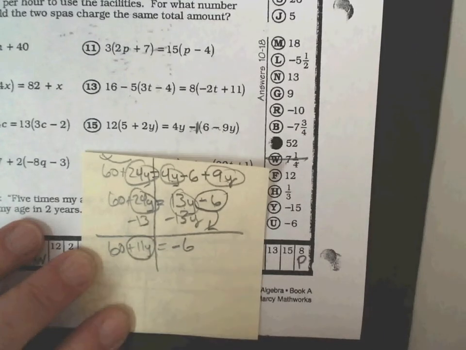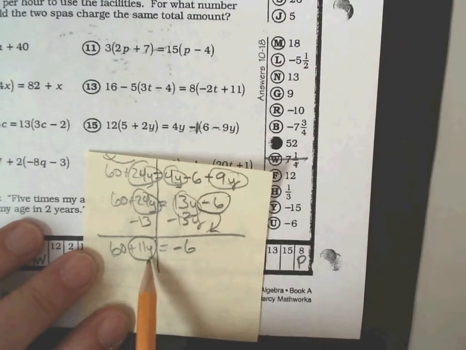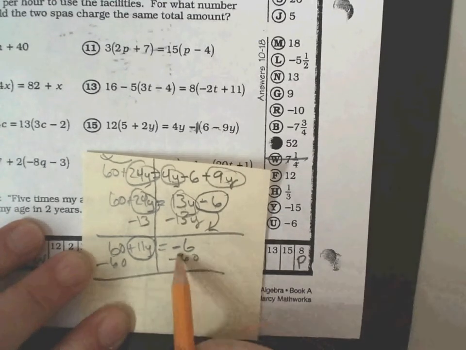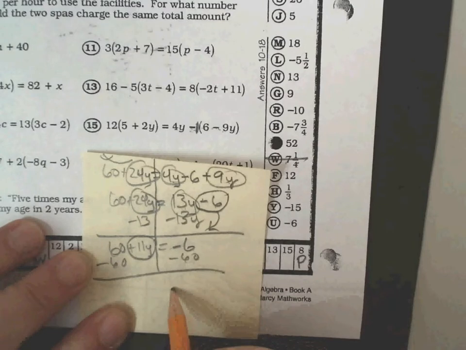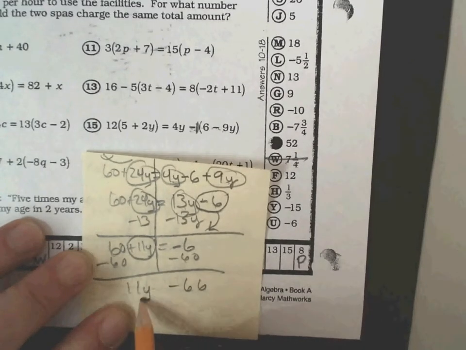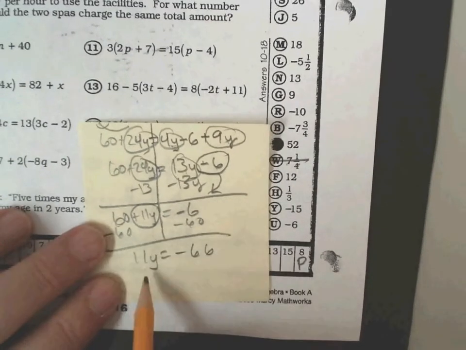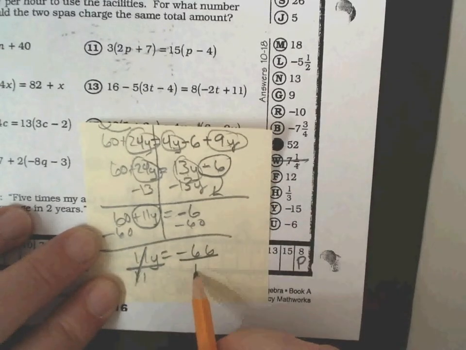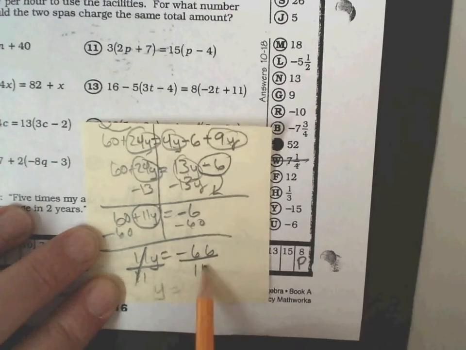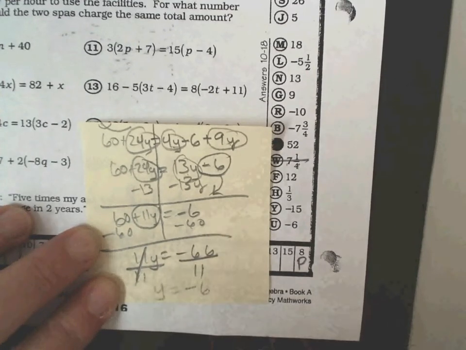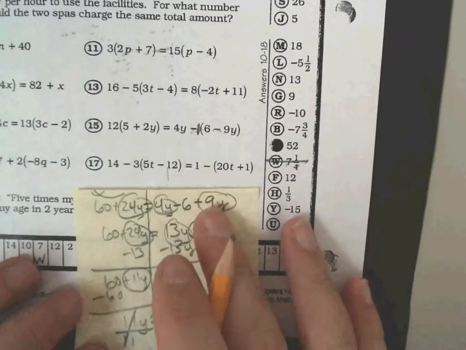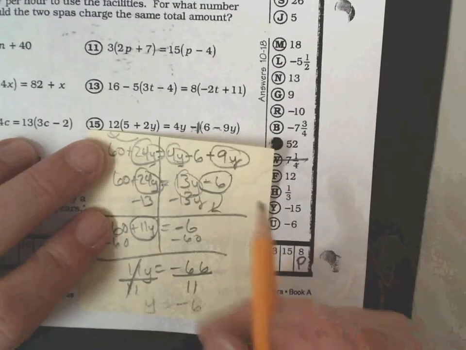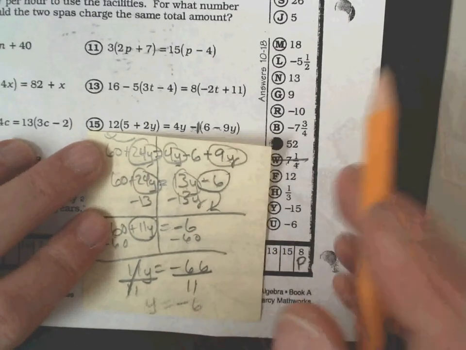Circle. Man, we're doing a lot of circling on this one, aren't we? And I'm going to subtract 60, get that out of there. Negative 6 minus 60 is a negative 66. So 11y's equals negative 66. In order to get rid of the 11, I have to divide by 11. That turns this into a 1. Divide it by 11, that means y equals negative 66 divided by 11 is negative 6. Man, that was a lot of work for that little bitty problem. But it all works out. So number 15 should be negative 6.